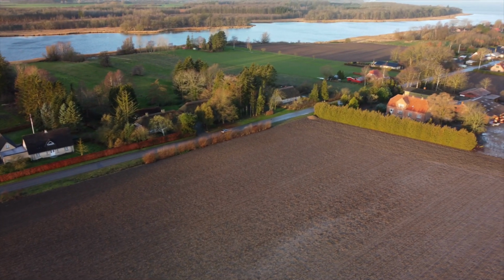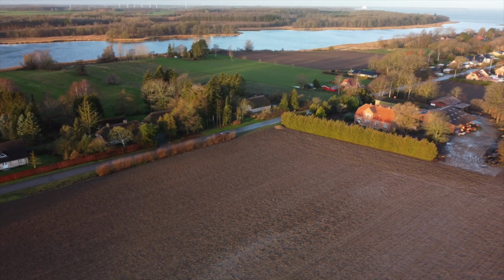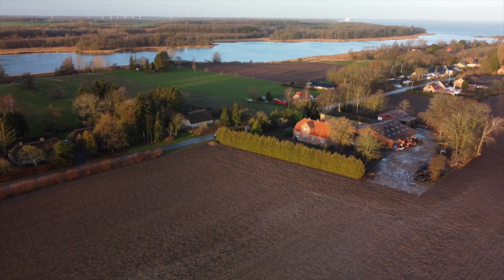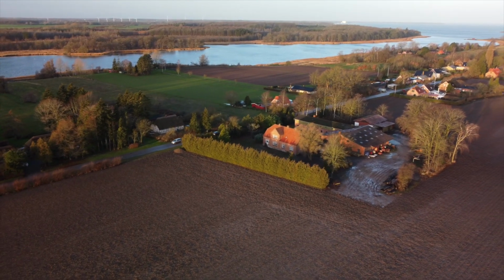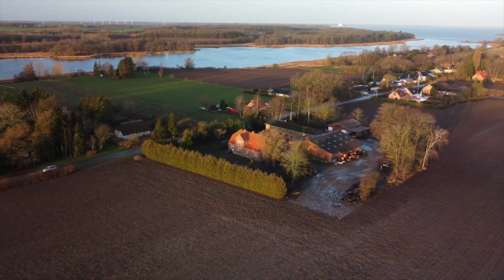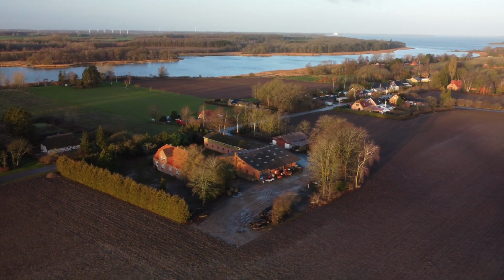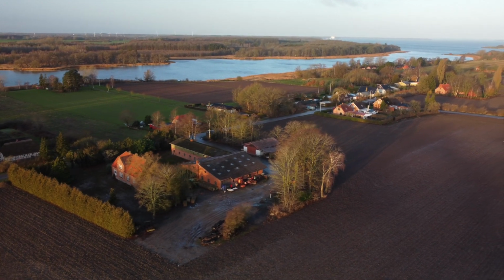And maybe now it's having a little bit of a hard time following up here. But now you can see I'm going behind this farm again. And it's just simply following along. And it's the nice Orby lake that you can see in the background.